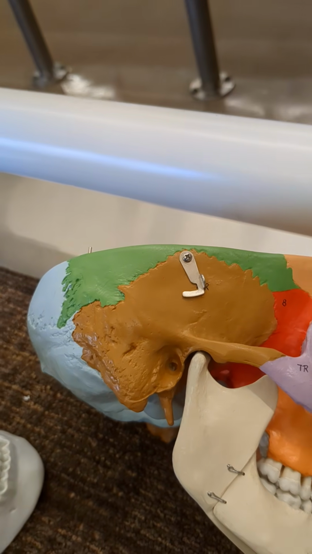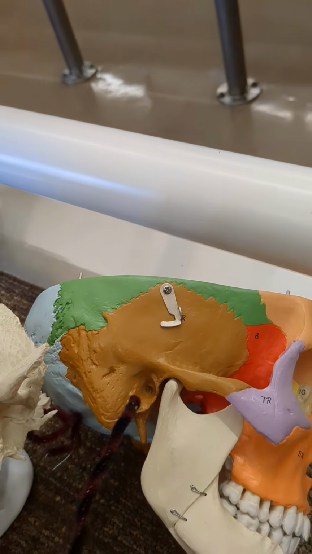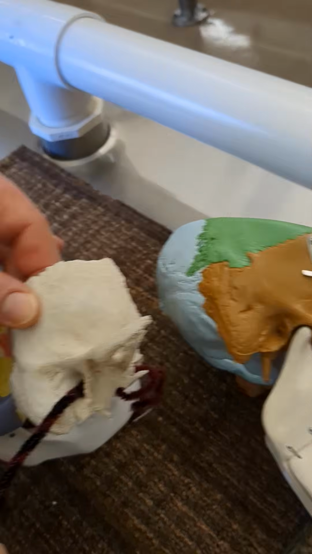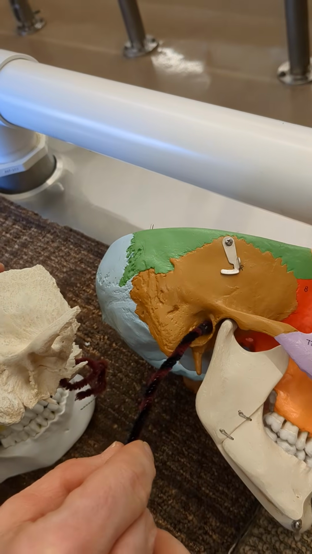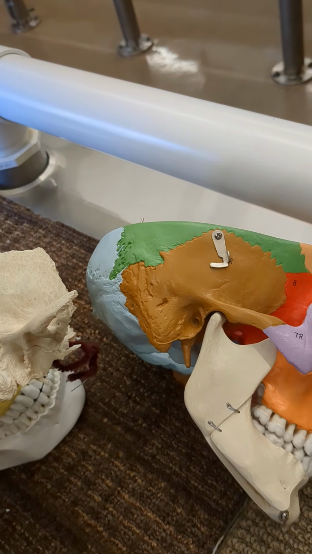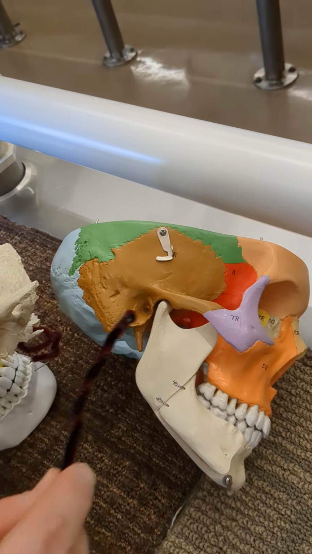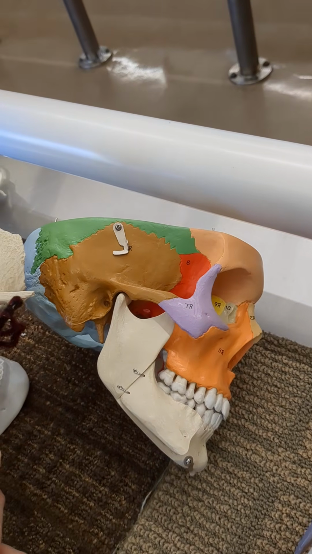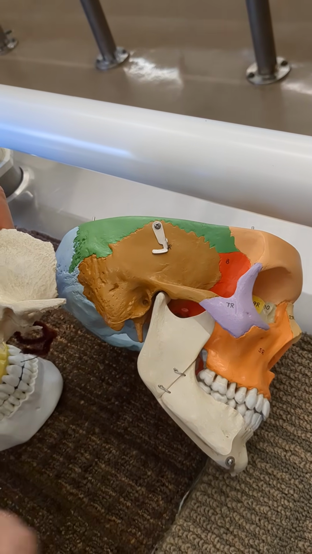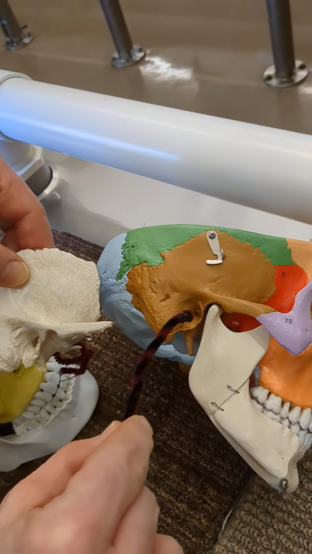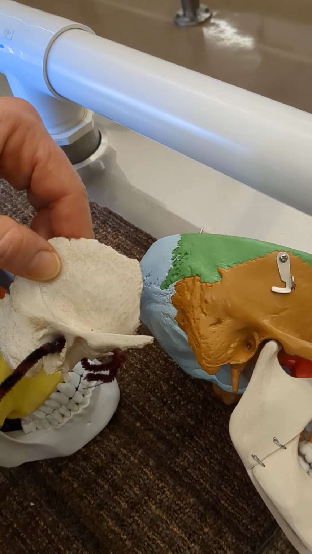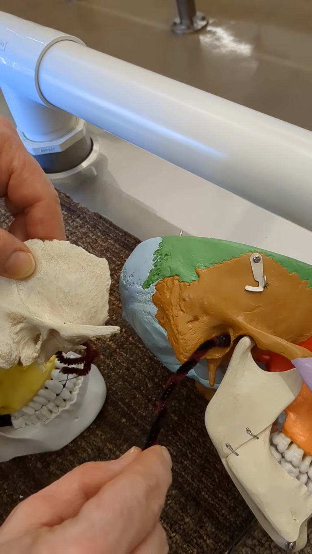On this skull, we can see the external auditory meatus, here on the human skull and here on the plastic skull. The zygomatic process is here and here. The external auditory meatus, on the human and on the plastic.